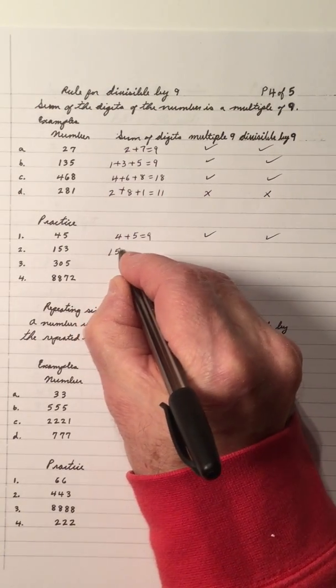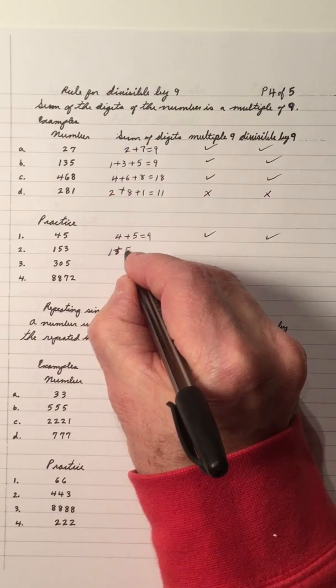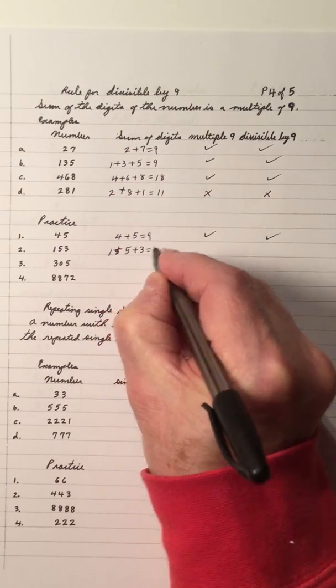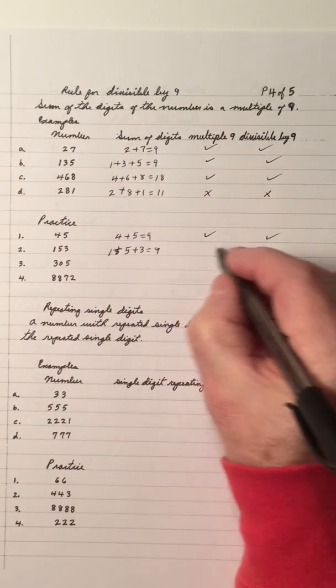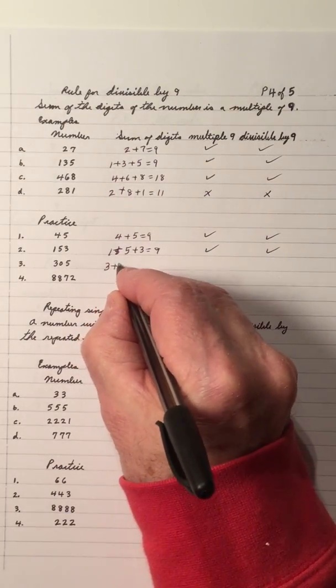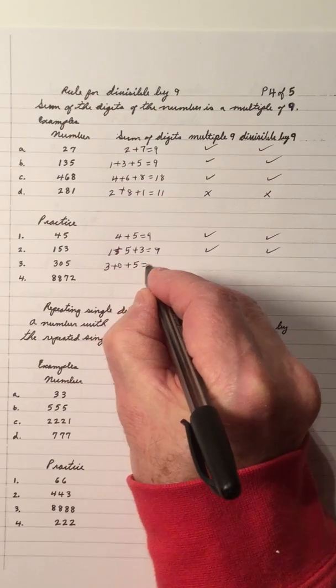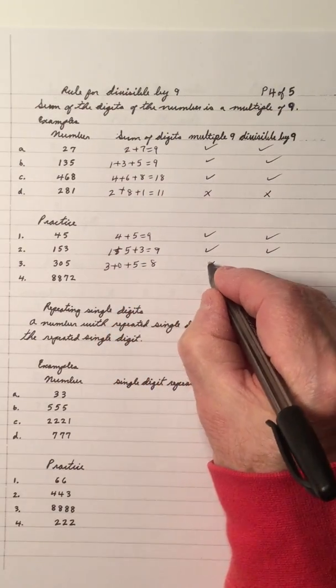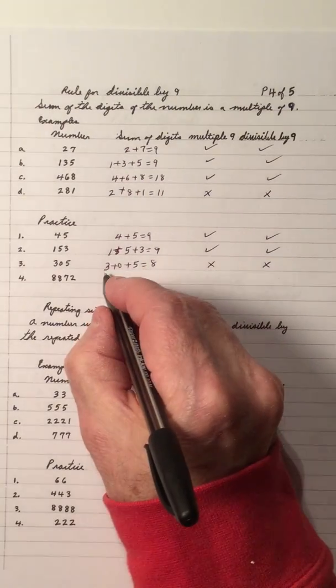1 plus 5 plus 3 is 9. So it's a multiple of 9, divisible by 9. 3 plus 0 plus 5 adds up to 8. It's not a multiple of 9, not divisible.